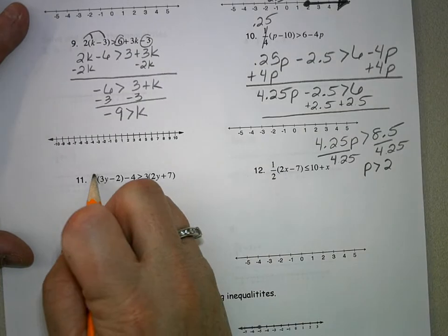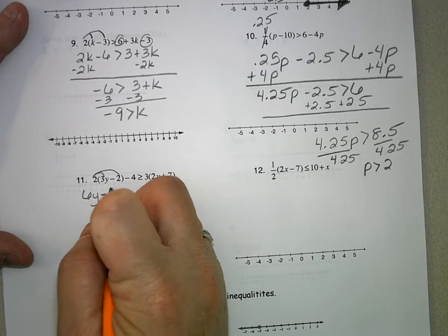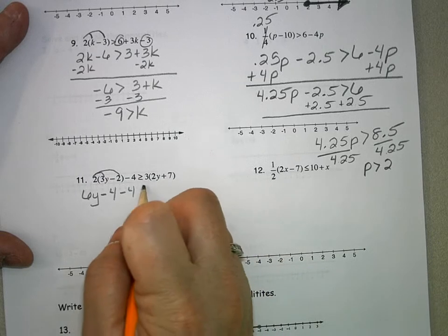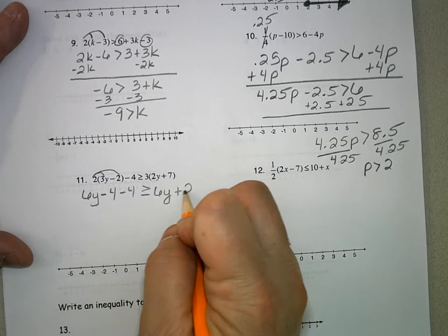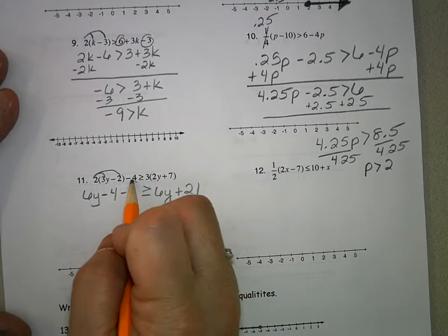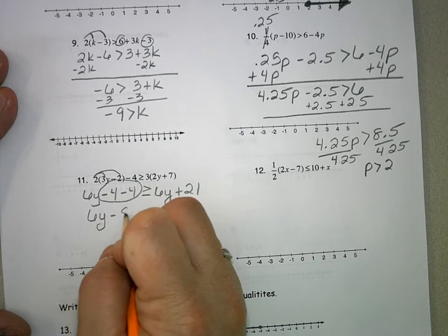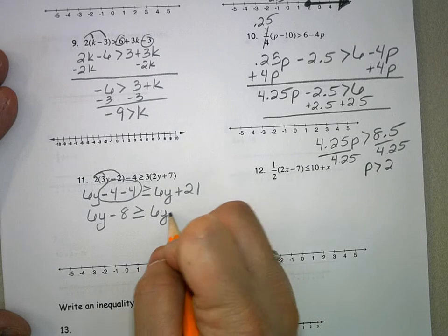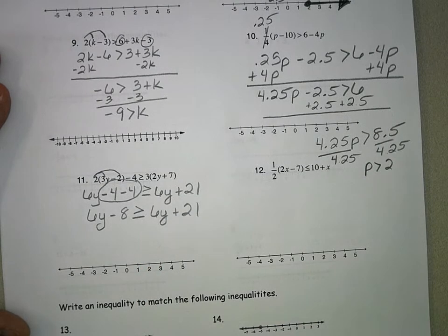Number 11, when we distribute, that becomes 6y minus 4 minus 4. It's greater than or equal to 6y plus 21. These two get combined, and that becomes 6y minus 8 is greater than or equal to 6y plus 21.